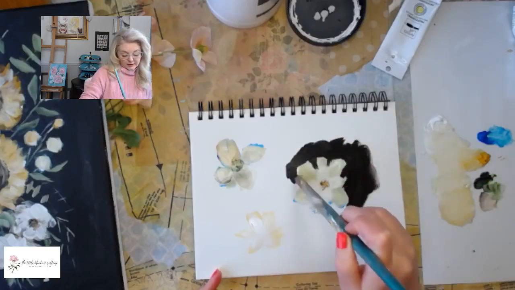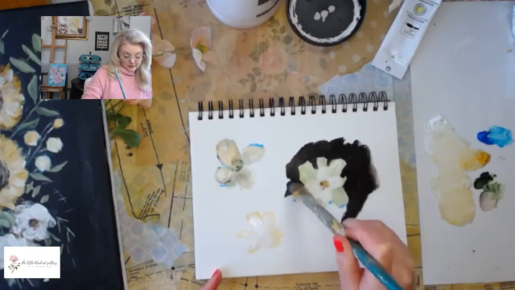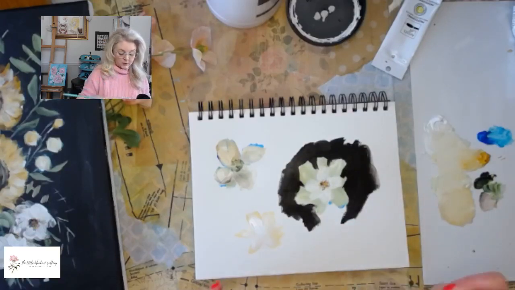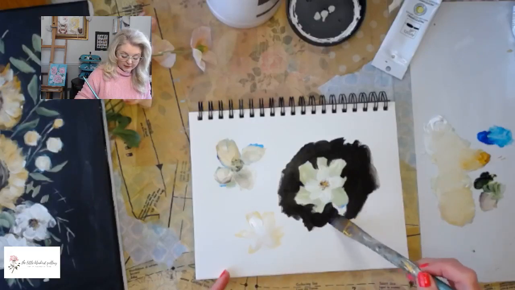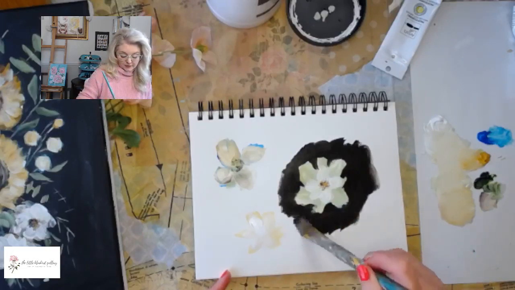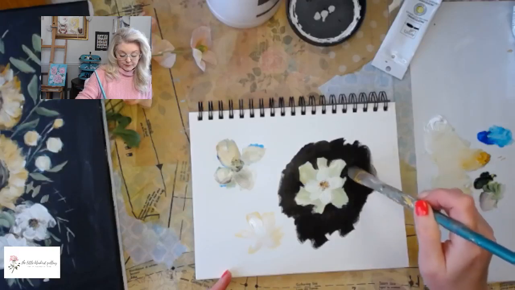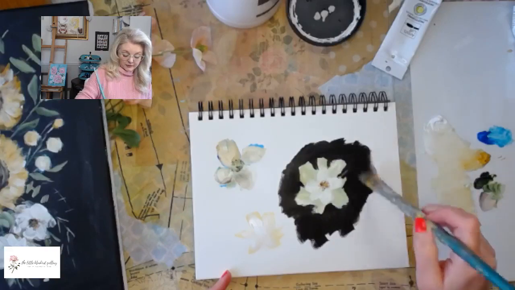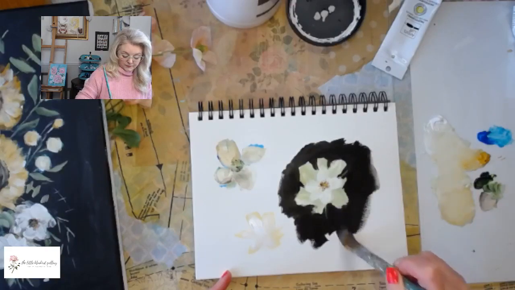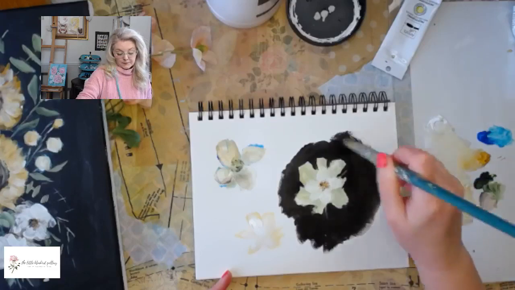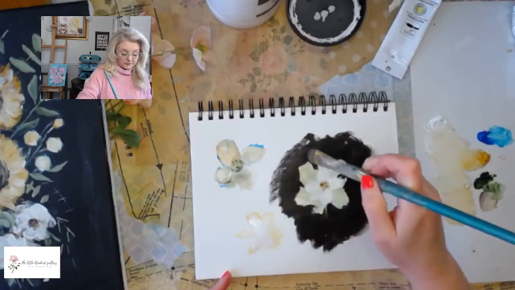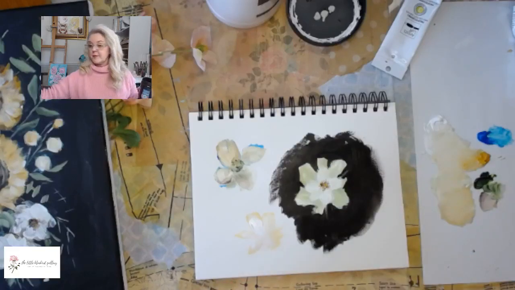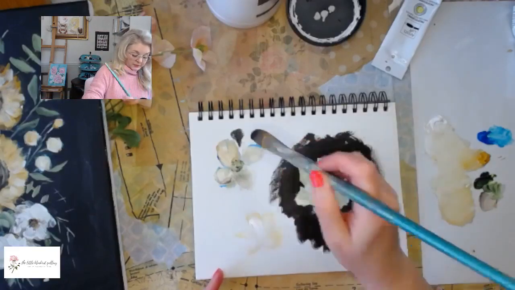And this is usually how I do flowers, because I can shape up the whole flower after the fact if I wanted to, and kind of cut in some edges here and there. Let's do that around this one too while we're at it.